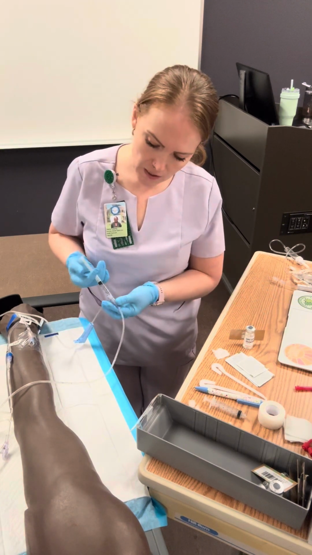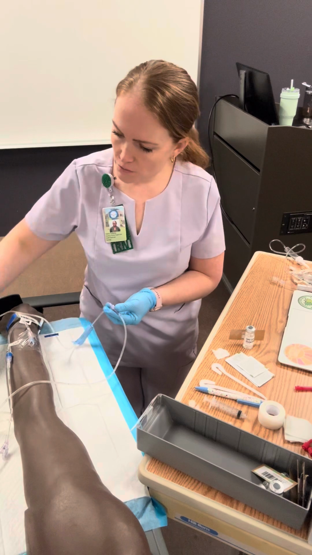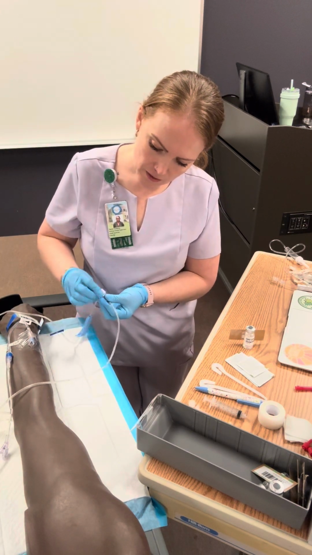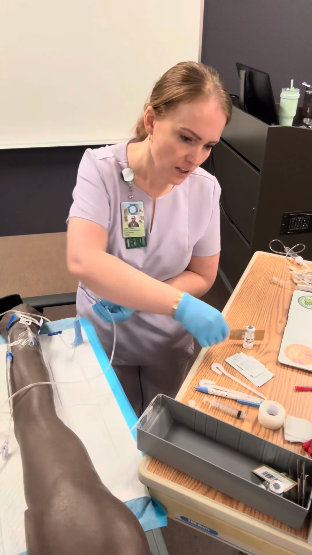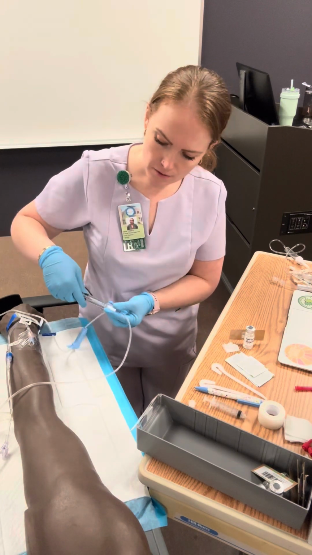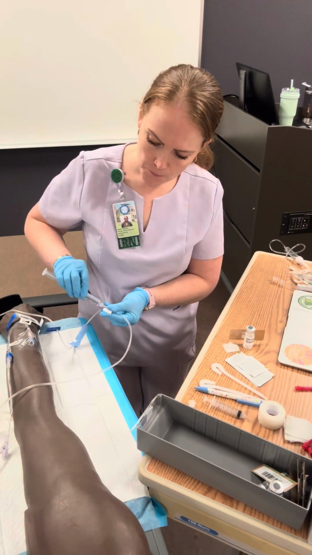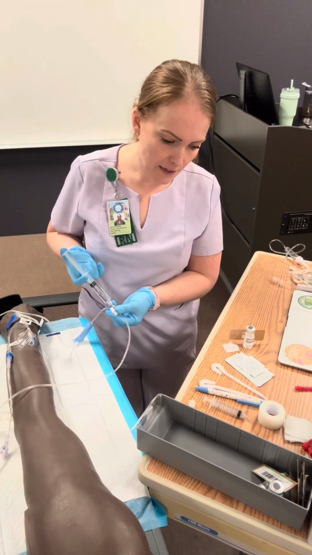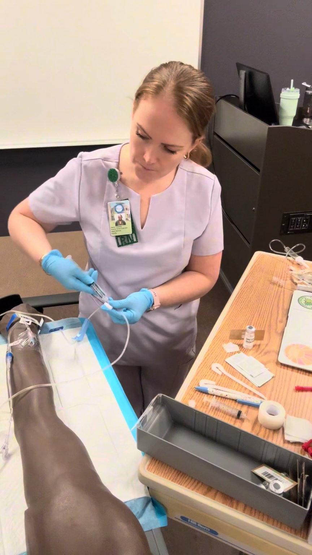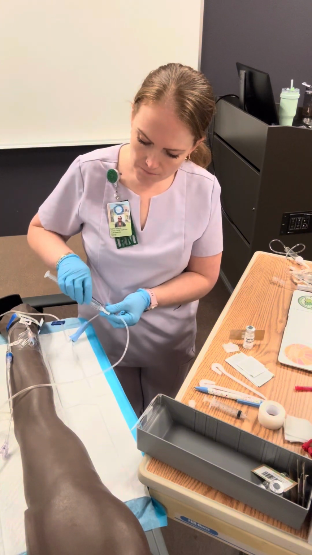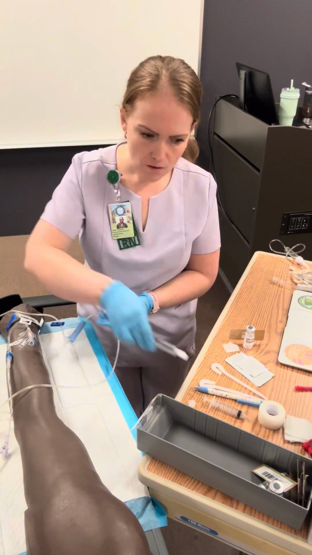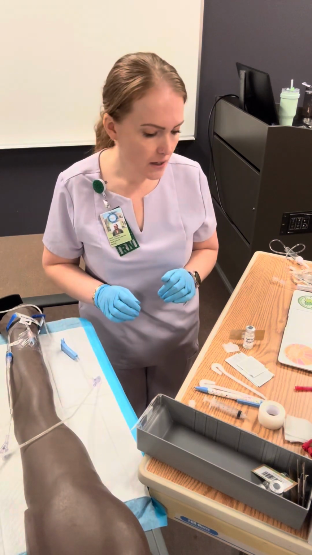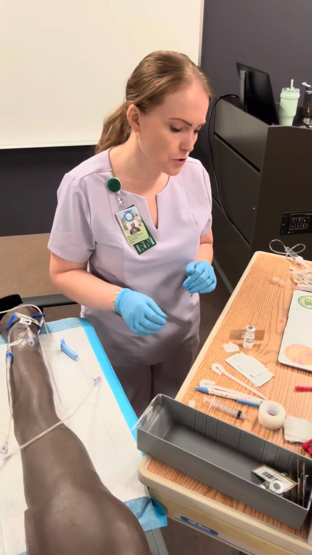And so a minute has passed. I'm going to remove that, clean this again, grab another flush, and flush this at the same rate that I gave that medication. Okay, time has passed. All right, so you should be feeling some of that nausea dissipate here shortly.